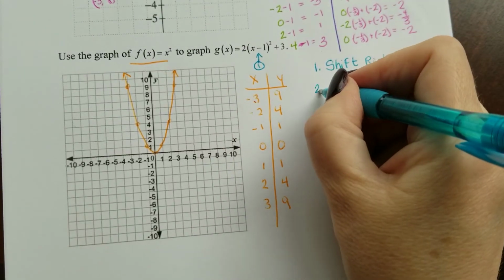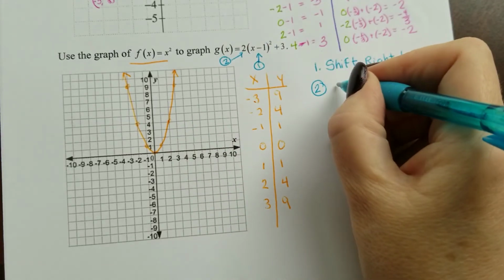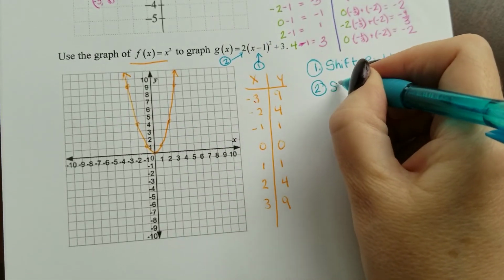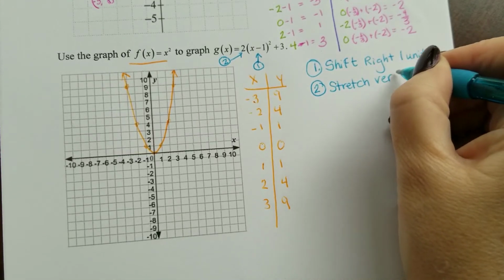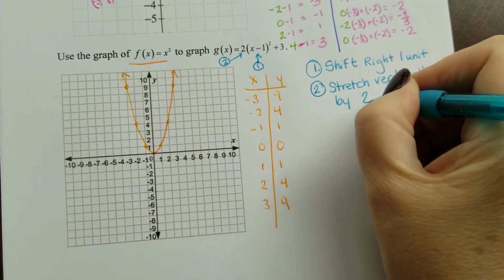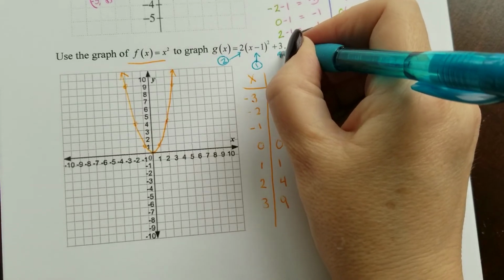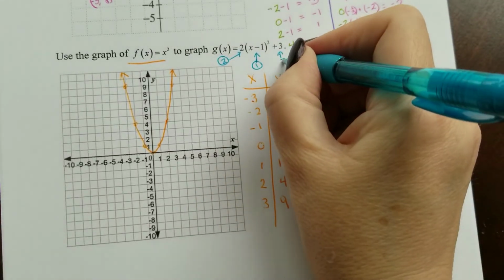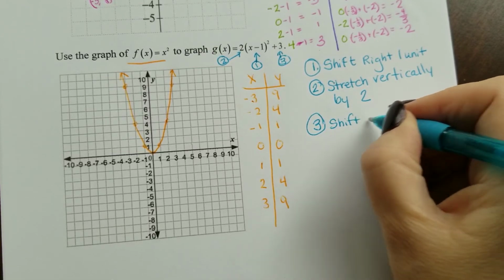And then our second one is that we're going to stretch it vertically by 2. And the last thing, we're going to have a shift up by 3.